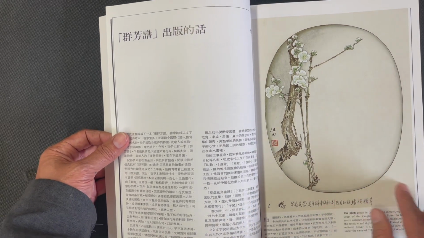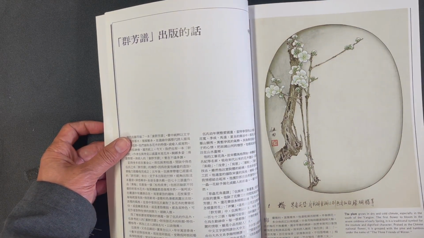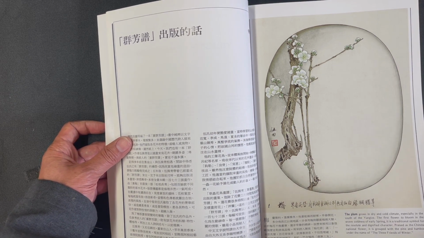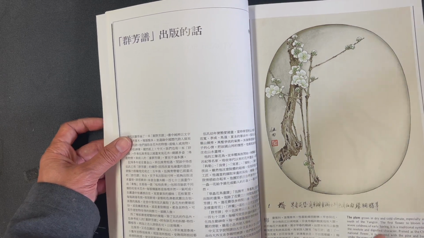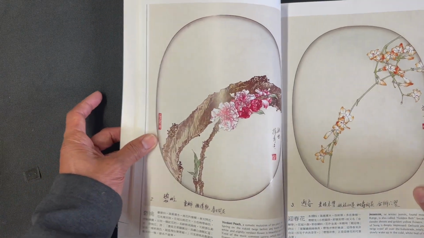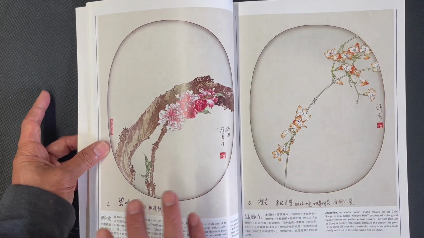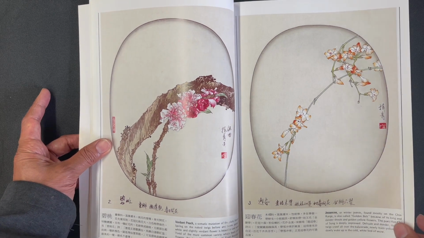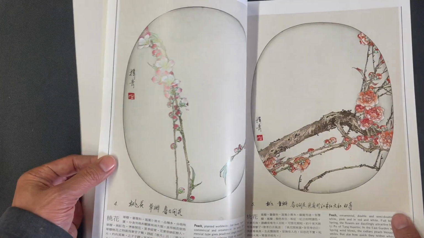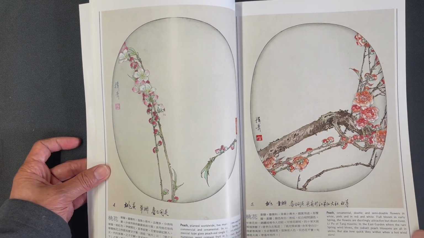So you can see here this plum painting and a little bit of a description here that talks about the plum blossom and some significance in Chinese culture. We'll just start going through this because this is quite a thick book as far as content. So here's verdant peach and jessamine or winter jasmine. And then peach here on the left-hand side.